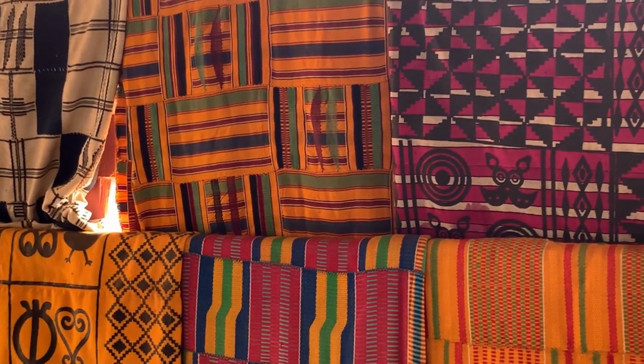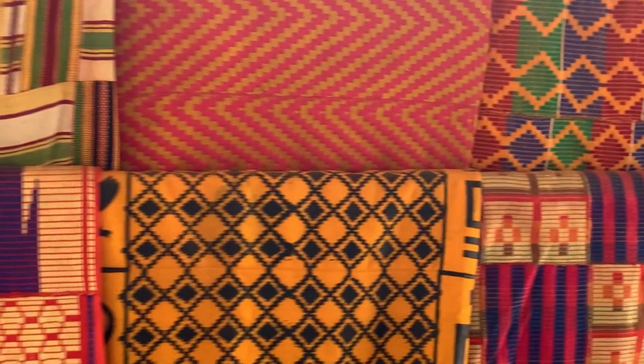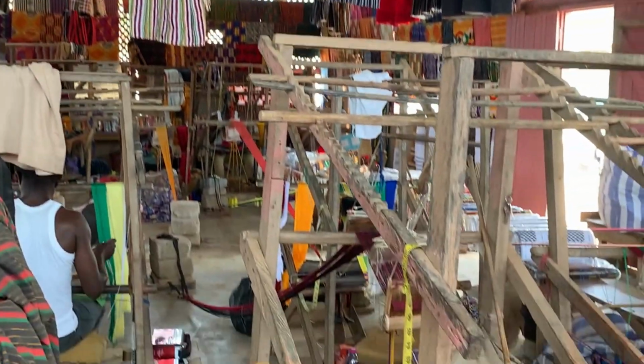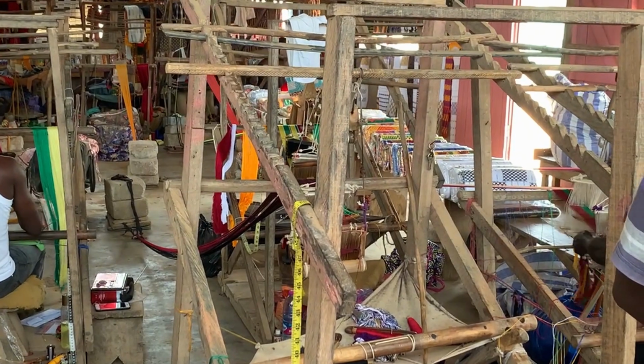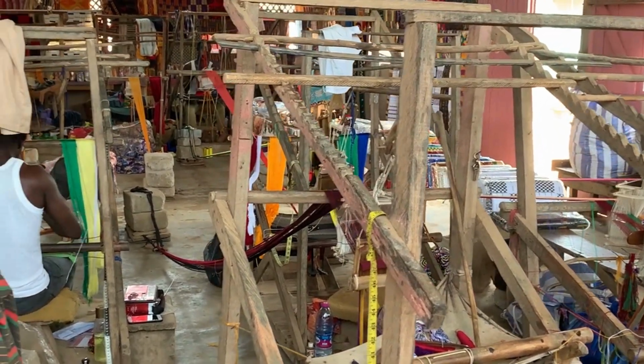Like when you are buying a Kente, you must get some knowledge about the kind of product that you are buying. So here is the main Kente weaving operation. Is this facility the main place? Is this the main Kente center? Or are there many? Here is the main Kente weaving center.